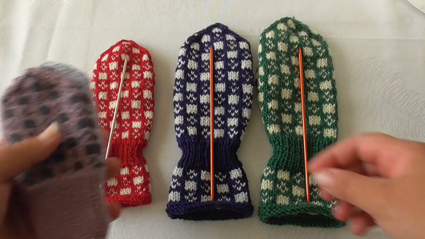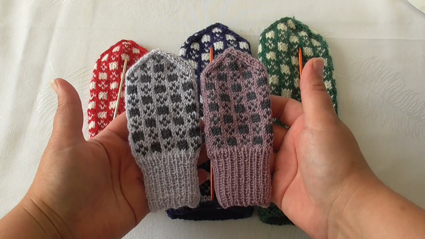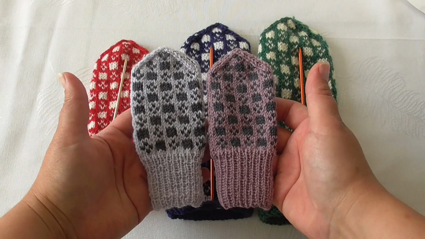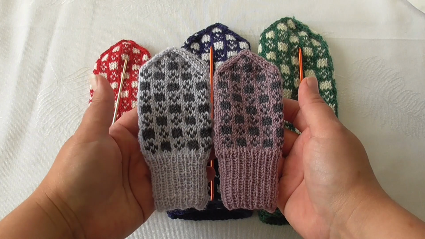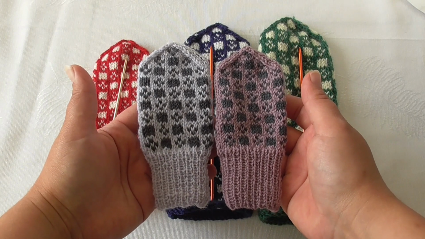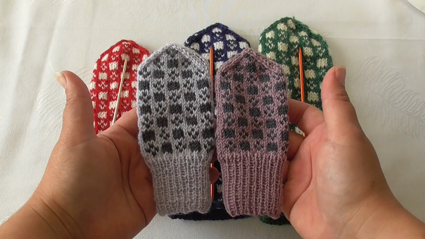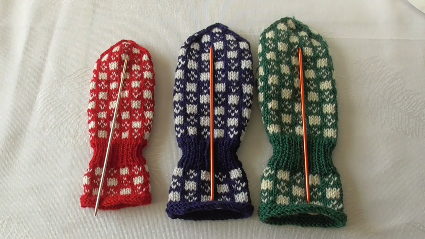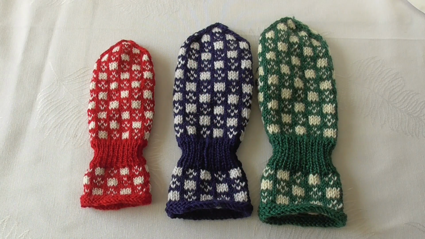And here I have another example where I have 2 mittens knitted using the same yarn but different needle size. This one is knitted using needle size 2.5 millimeters, and this one is knitted using needle size 3 millimeters. And you can see that this one is slightly longer and wider. So these are the methods that I use to change the gauge.